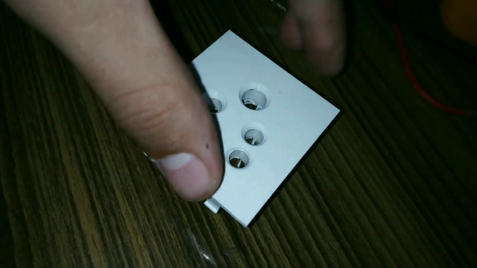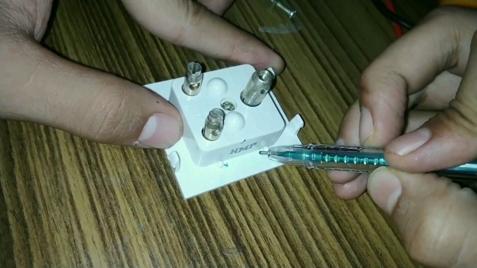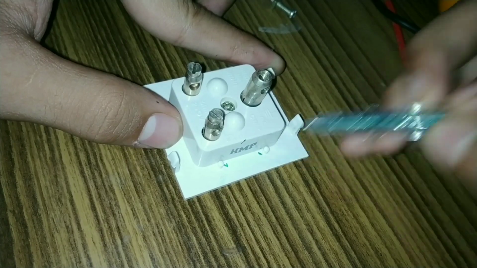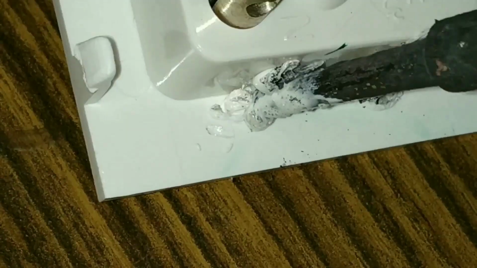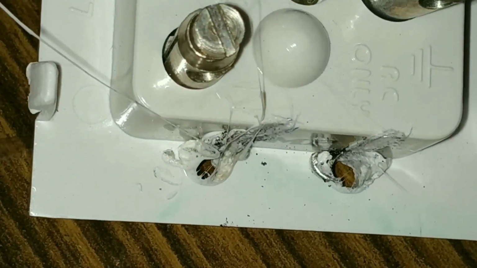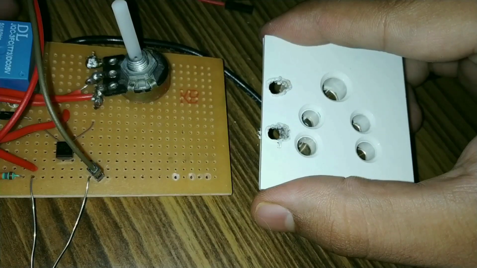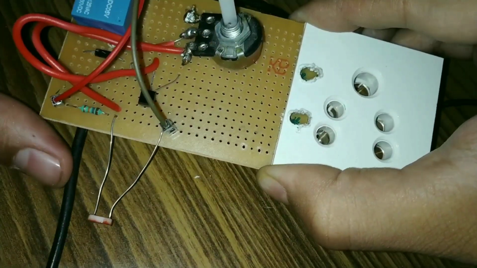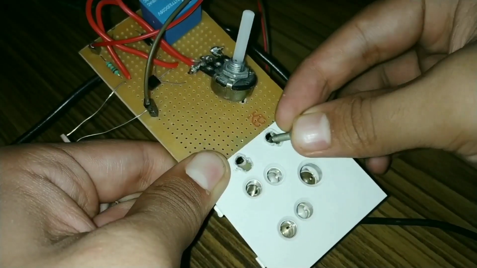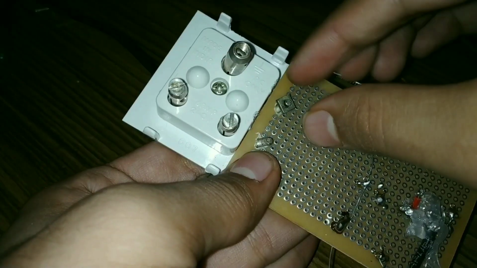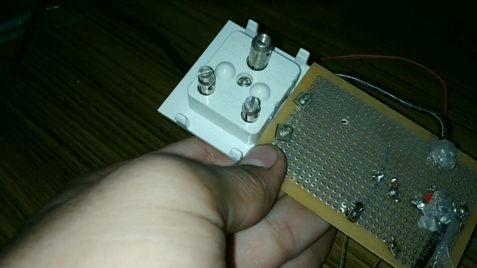So, I took a 3-pin socket, marked 2 points and using a soldering iron made 2 holes through it. After cleaning the holes, I traced the holes on the perf board and created 2 holes on it too. I used nuts and bolts to tie them both together and they fitted quite nicely.